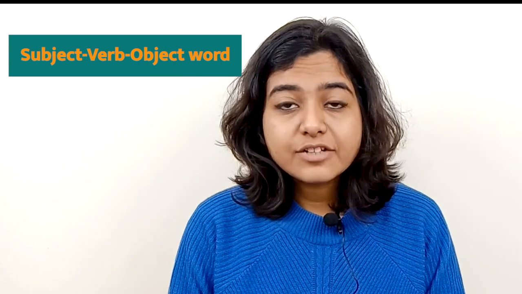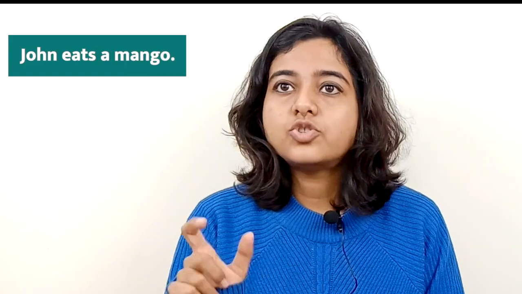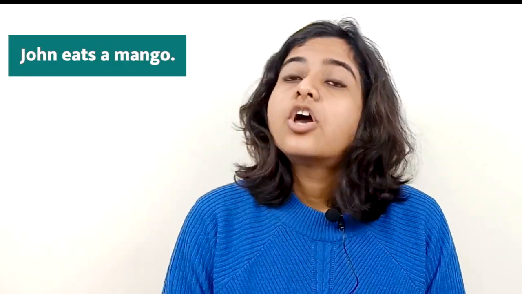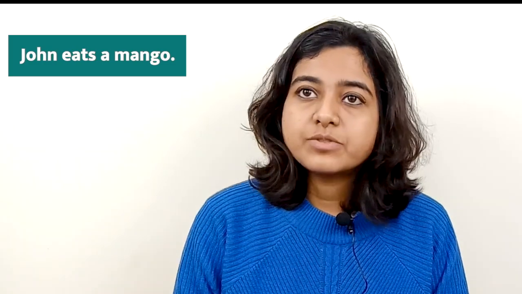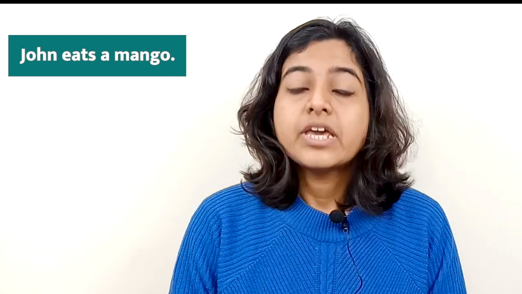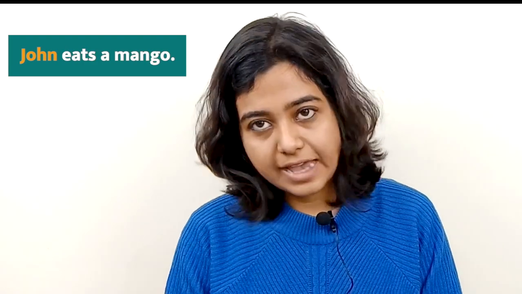To understand it further, let's have a look at a few sentences in English. Consider this example. John eats a mango. In this sentence, what is the subject? We have already seen that subject is the person or thing that performs an action. Here, who is performing the action? Yes, you are right. John is performing the action.